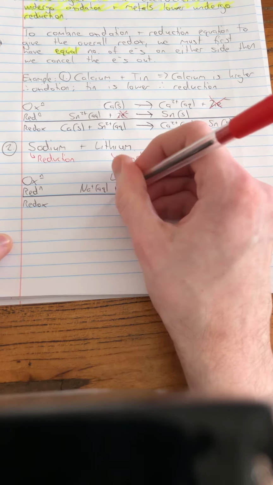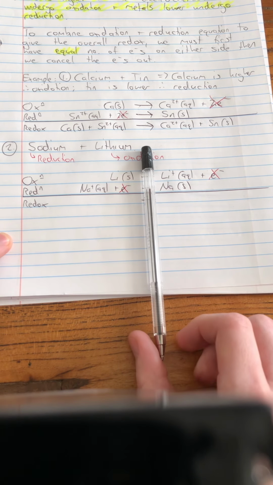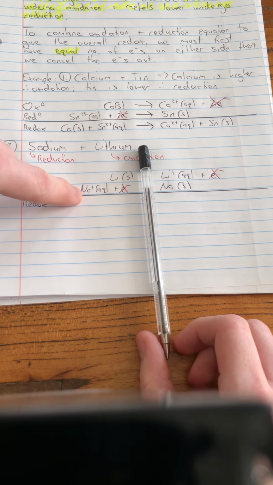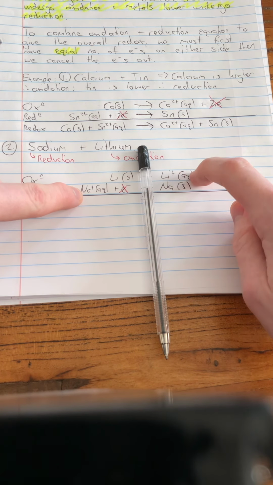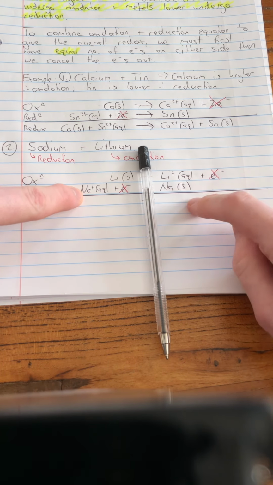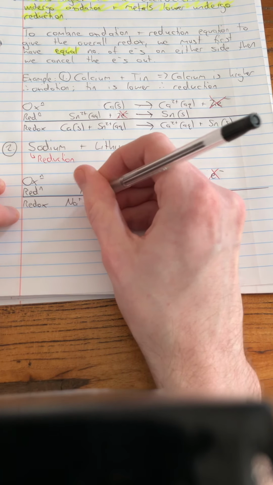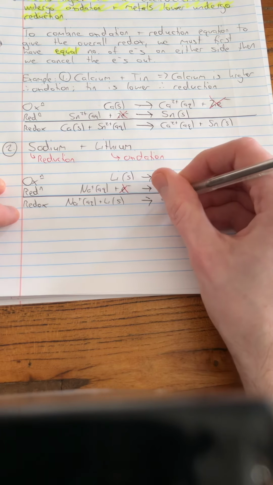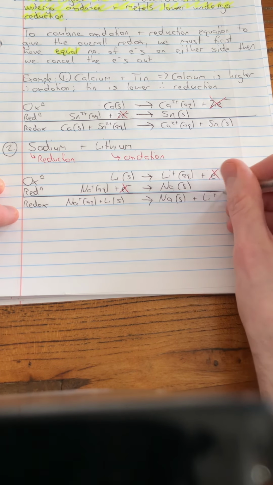Okay, so we can cancel them out, and all we need to do is everything to the left, so that's the lithium solid and the Na plus aqueous, we write to the left, and the Li plus aqueous and the Na solid, we write to the right, just like that.